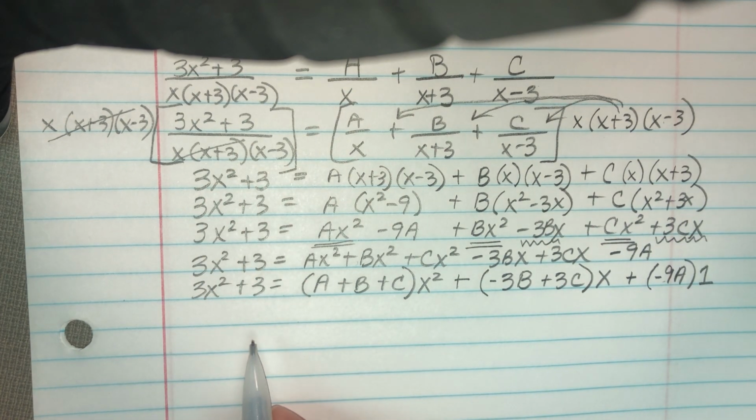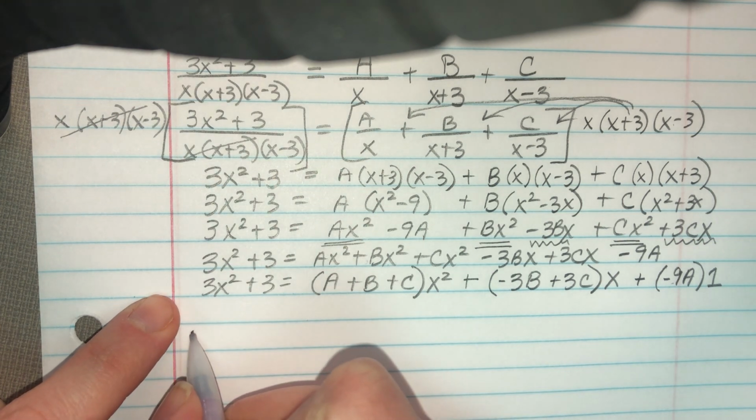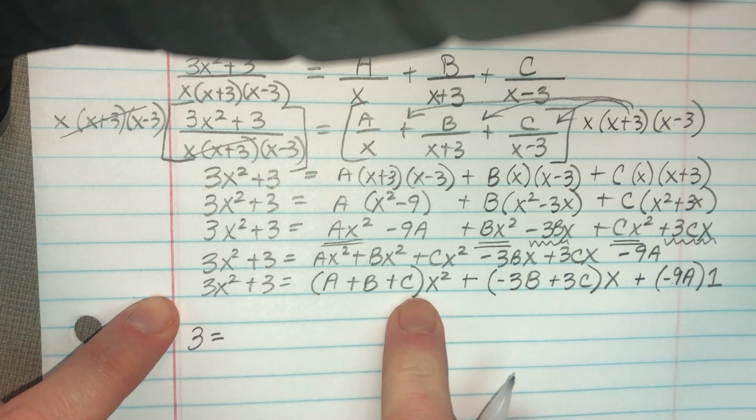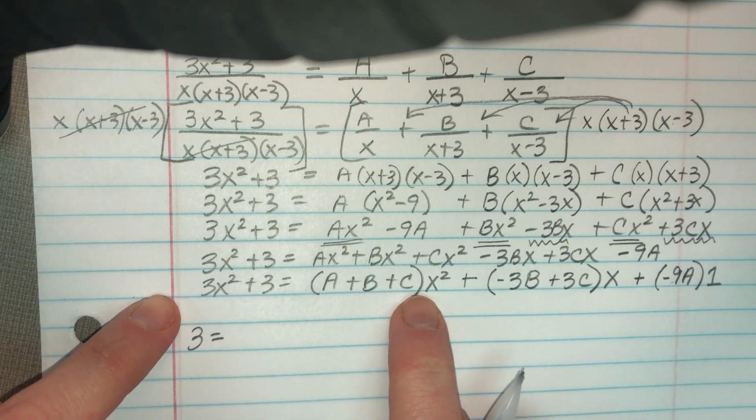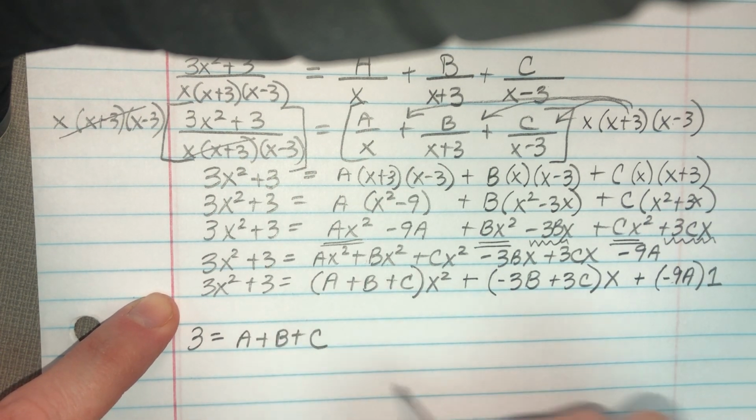So the coefficient of x squared on the left, which is 3, has to equal the coefficient of x squared on the right, which is a plus b plus c.